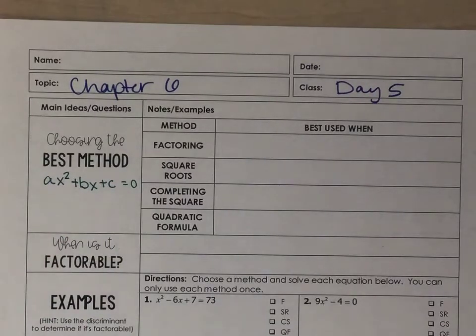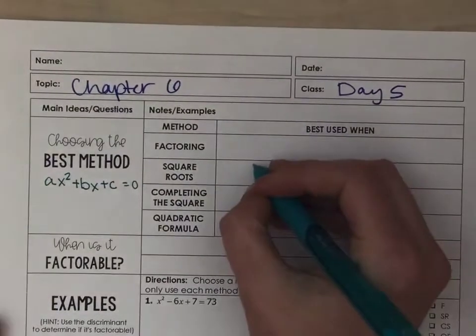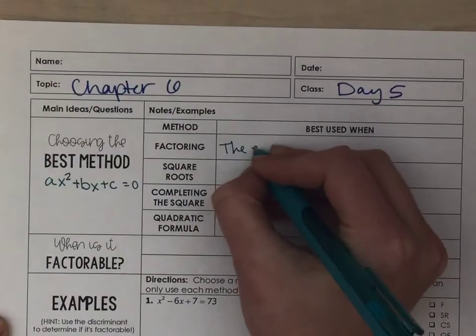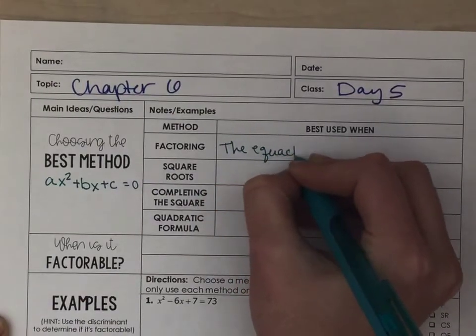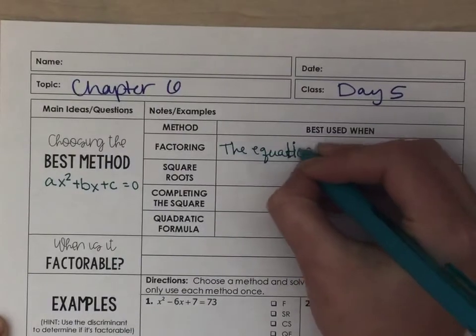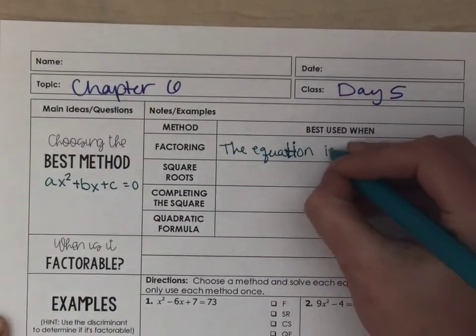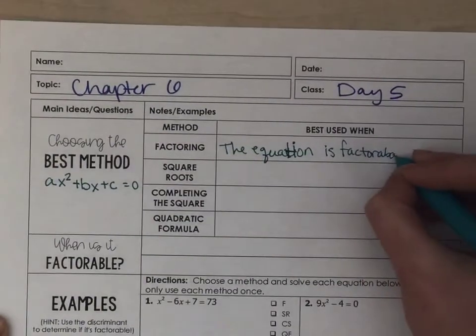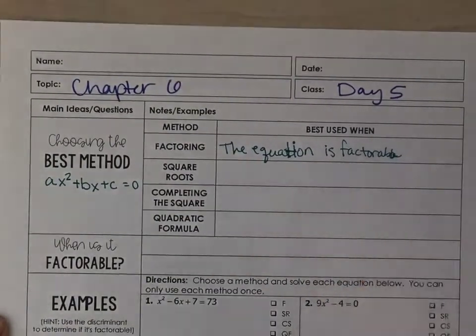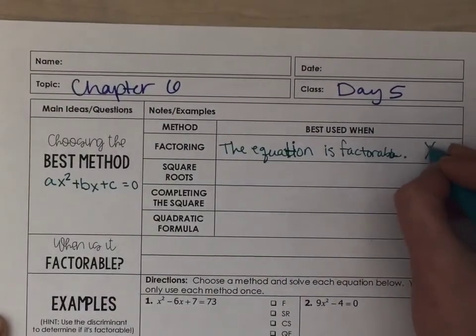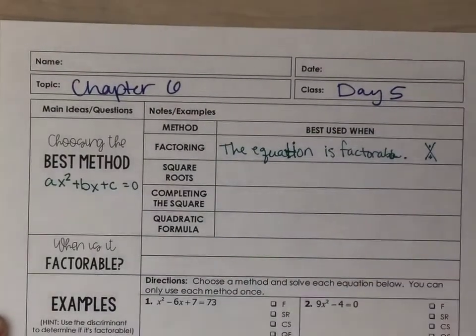And so we have our different ways that we can factor things. So if you're going to use a factoring method, well, the equation has to be factorable. Now that means that we can use that x method where we multiply on top, add on the bottom.